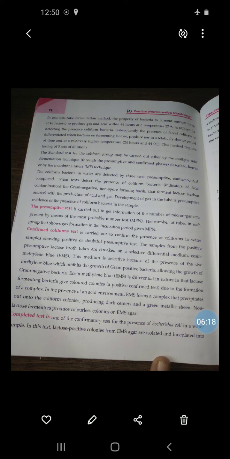Then the confirmed coliform test. This test is carried out to confirm the presence of coliform in a water sample showing a positive or doubtful presumptive test. The samples from the positive presumptive lactose broth tubes are streaked on a selective differential medium, eosin methylene blue.